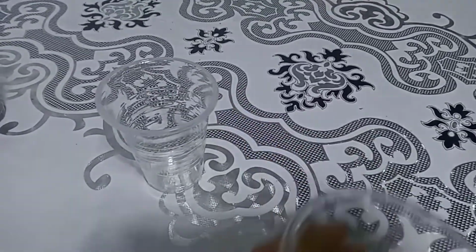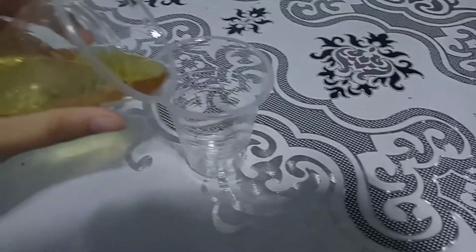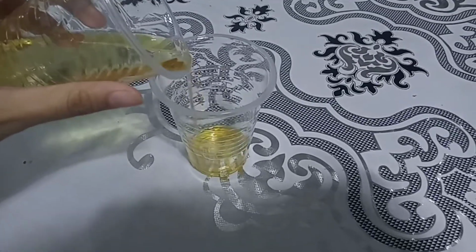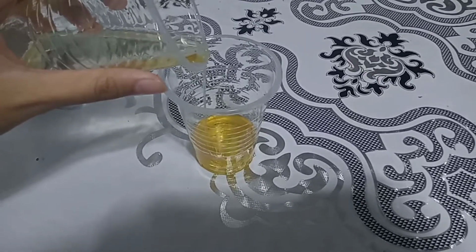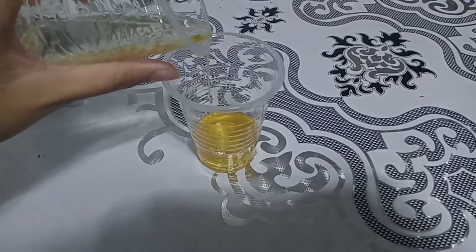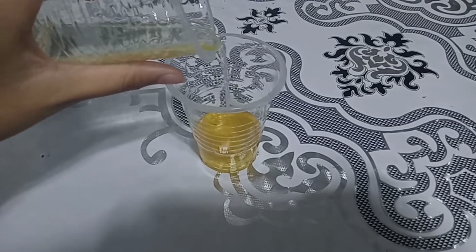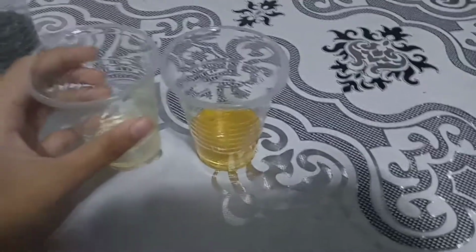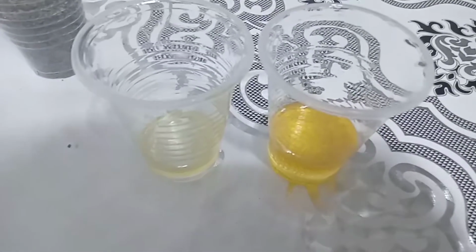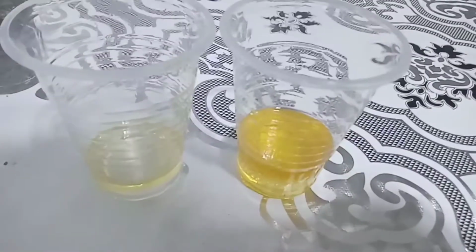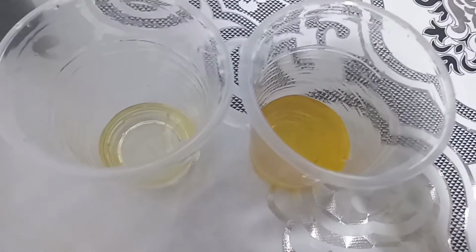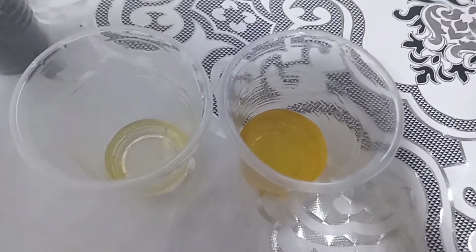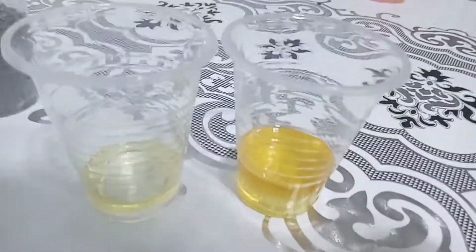And now it is time to separate the oil from the water. So just slowly pour the oil into the new cup until you feel like you've poured them all. As we can see, both the water and the oil are now separated from each other. We can see the difference in their colors, and decantation made this all possible.